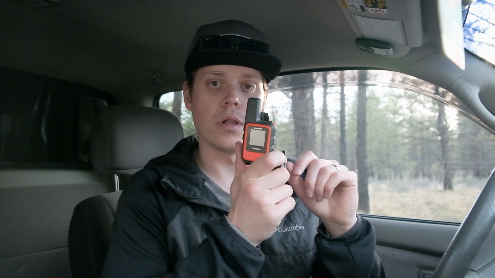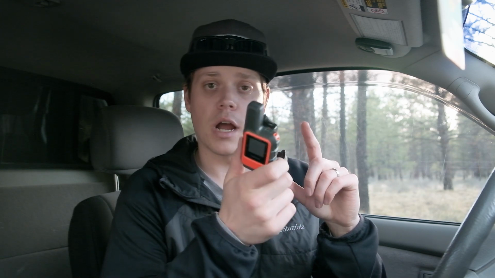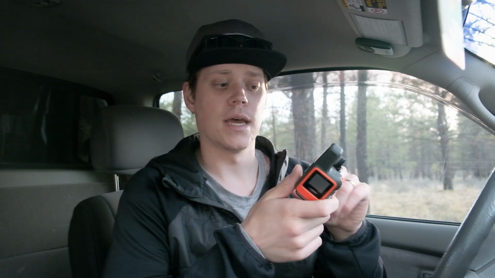I went with Garmin because the signal and coverage seems to be just a bit better and more reliable than some of the other options out there like Spot. The Garmin just had better reviews, so that's why I picked it up. But I picked it up on sale because it is an expensive little device.